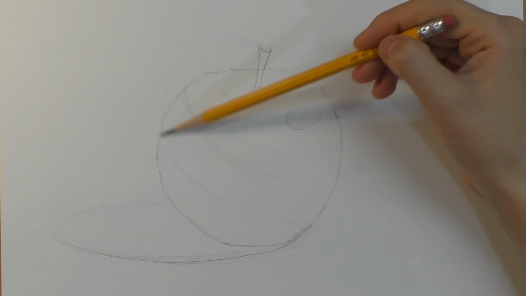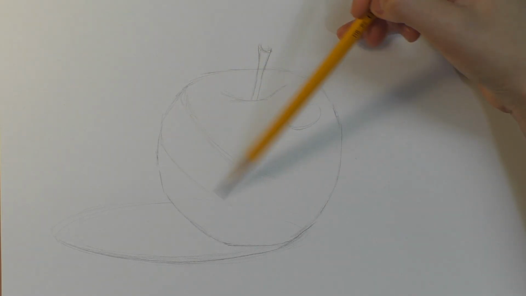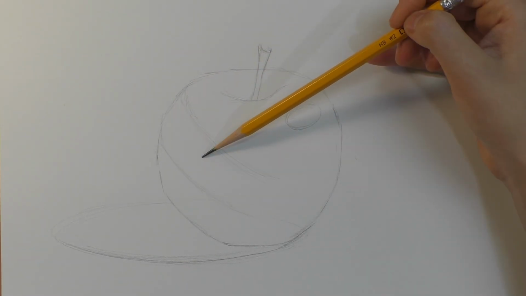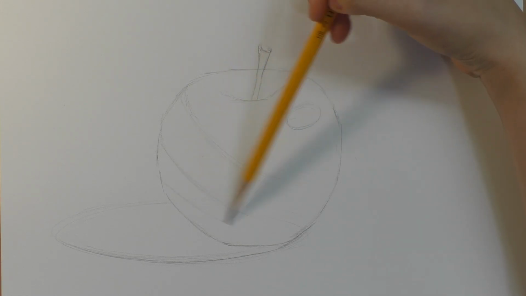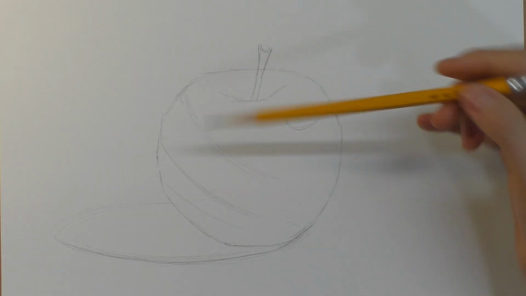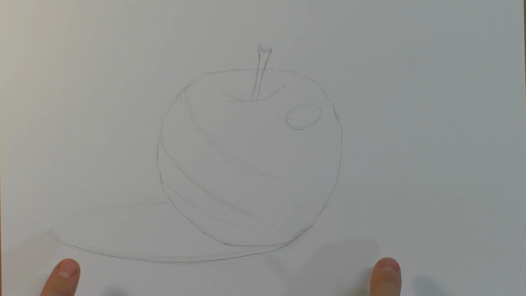So create a part of the shadow. Reflect under the shadow, reflected light. What does it mean? It means the light from the table. The reflected light. Cast shadow here. And I see a little darker stuff here. It's reflected from the cast shadow.